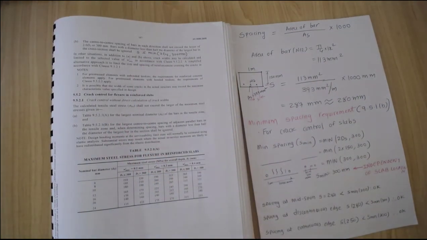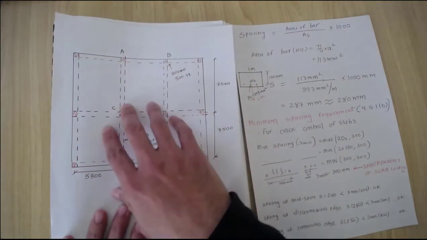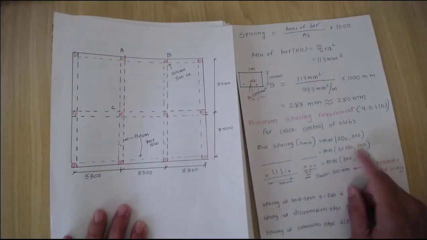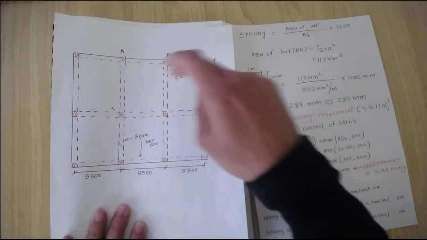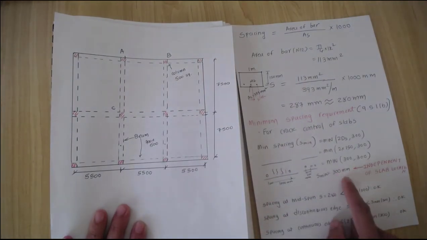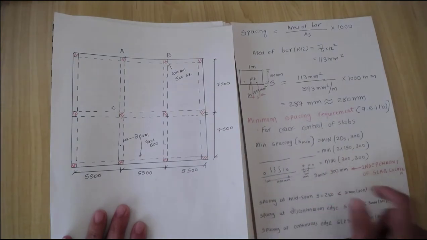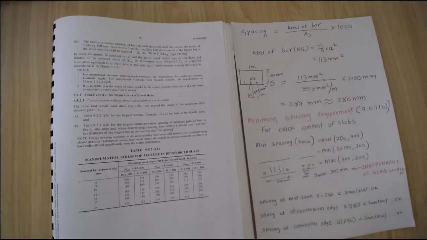So for example, if you're designing any slab, it depends on the depth of the slab. Okay, so here, anywhere you're designing it, you must satisfy this 300 millimeters requirement. So if someone said design this one, you must satisfy. This is independent of where your slab is located. So for any location you must satisfy this requirement.